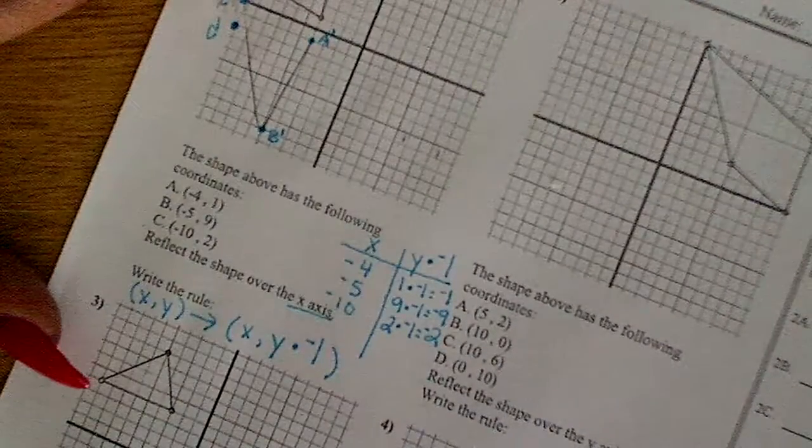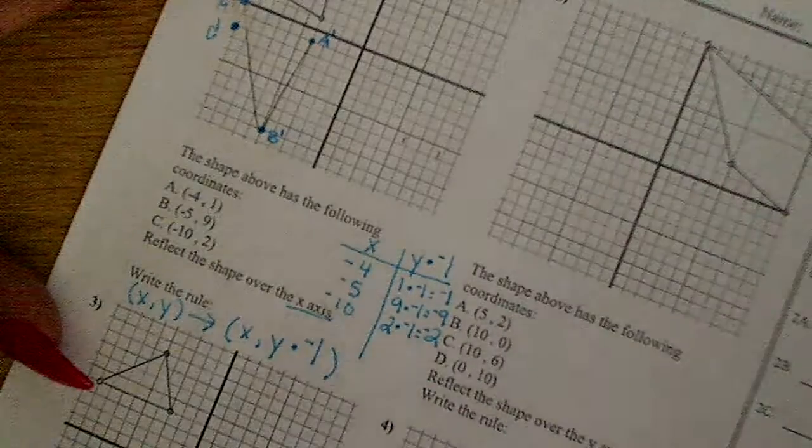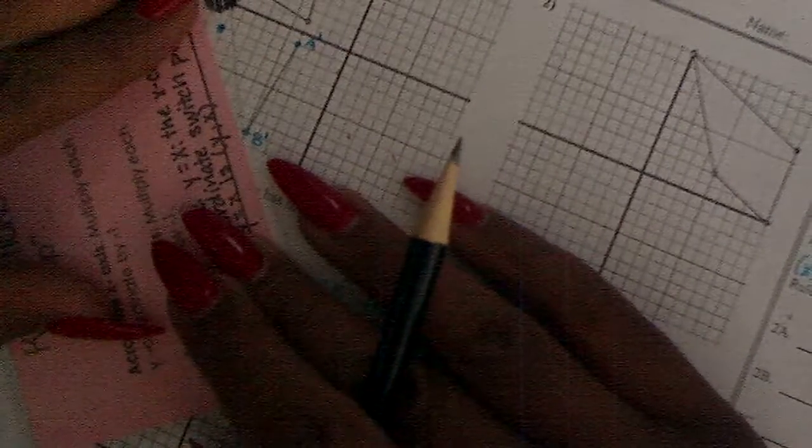I'm sorry. But y'all knew I was going to make one mistake this first period. Scratch that out. Okay. And let's redraw. I was like, that doesn't look too much like a mirror image. I had to have done something wrong.